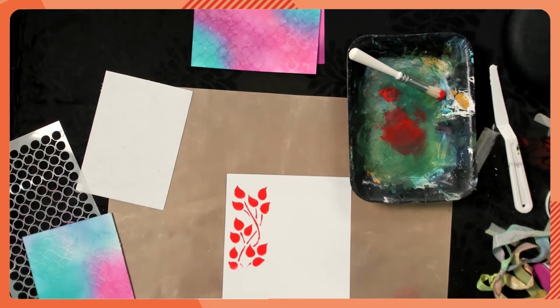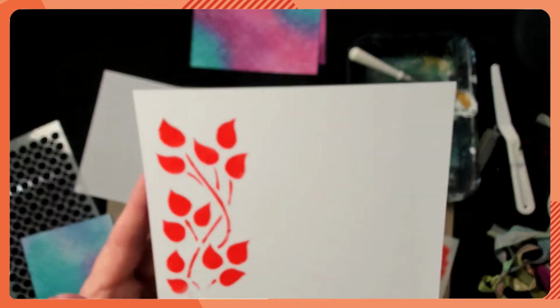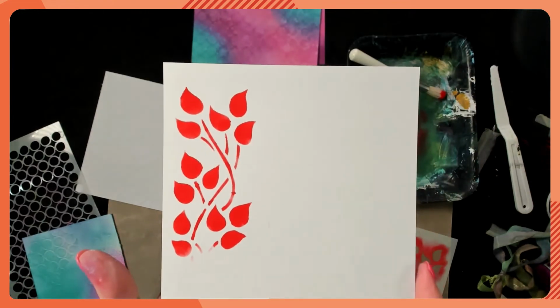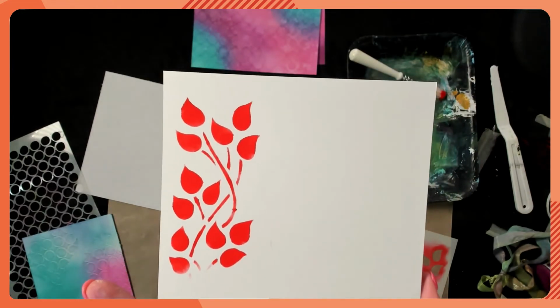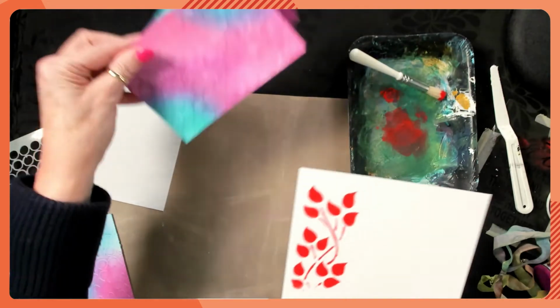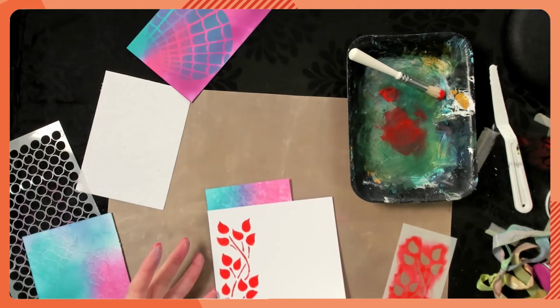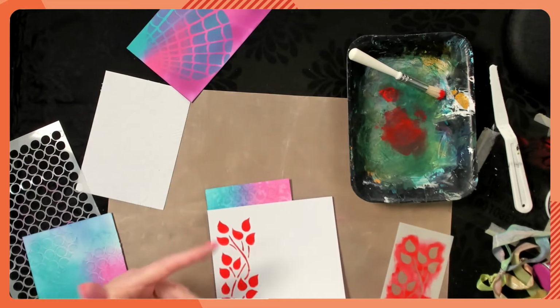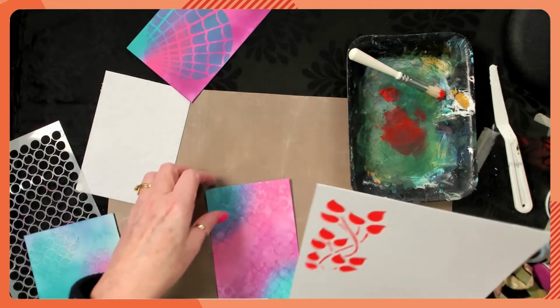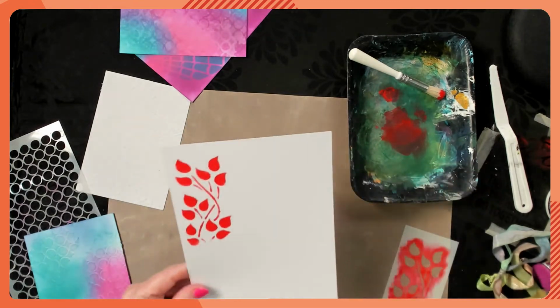Okay, and we lift it up and see, oh, that's quite pretty. So you can see how that would work well on a card. Even if you did that on top of a card in another paint or ink, it would look really, really pretty.